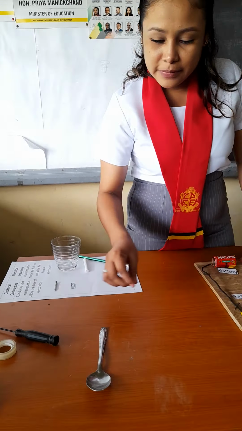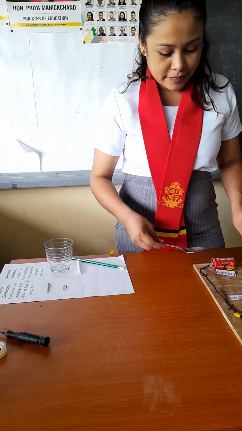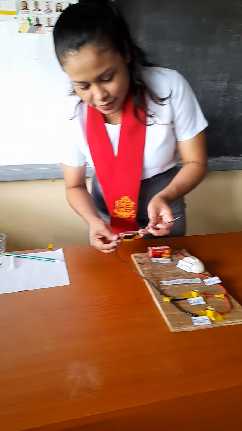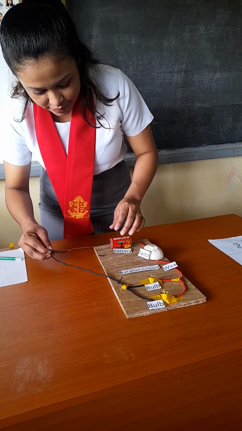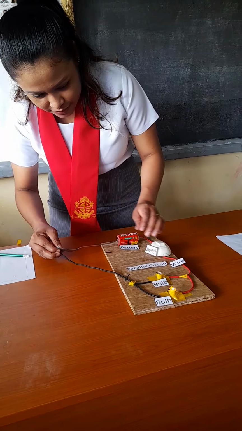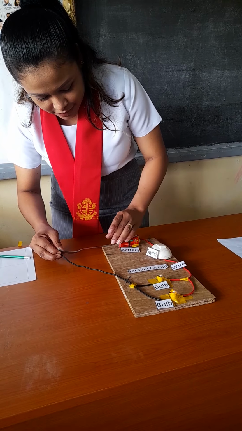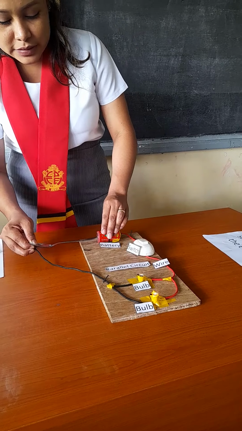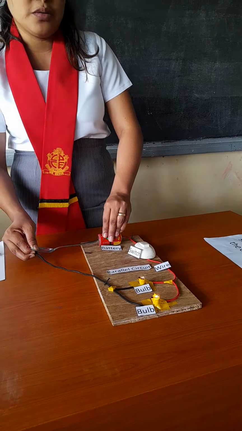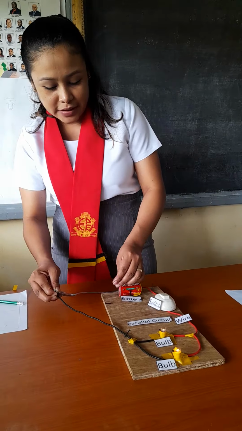Last material, the spoon. As you can see, the bulb is lighting, which means the metal spoon allows the flow of electricity.